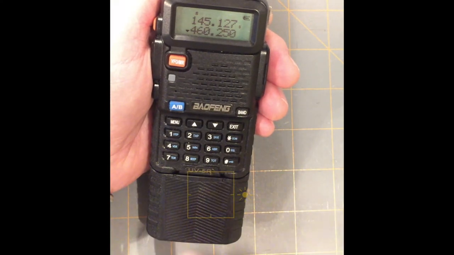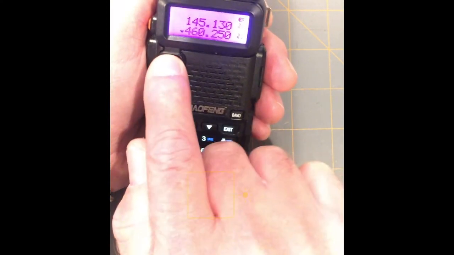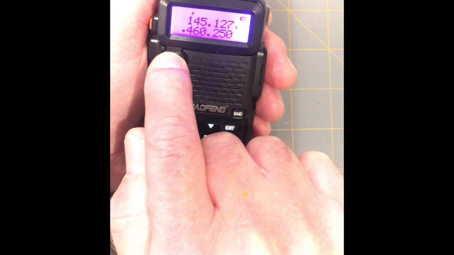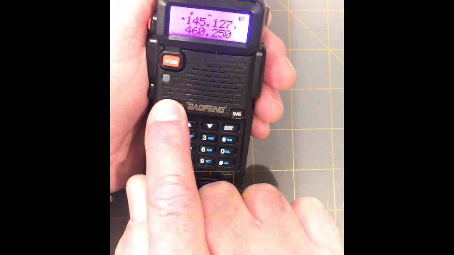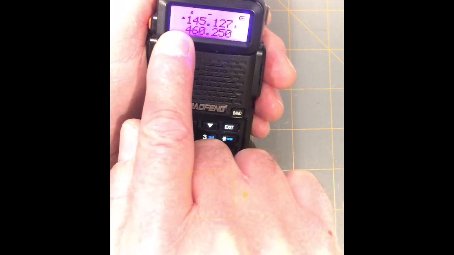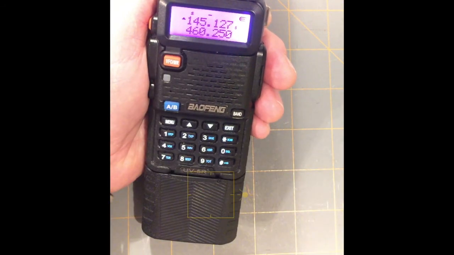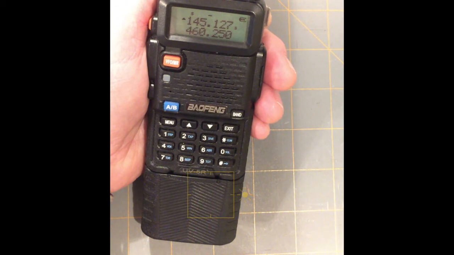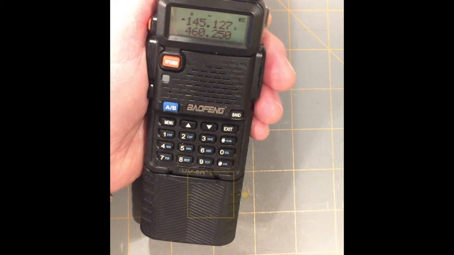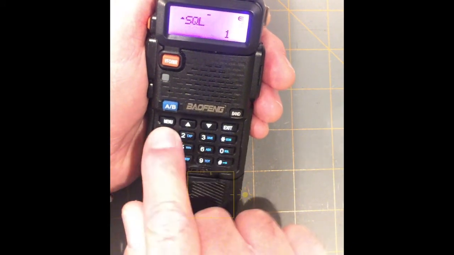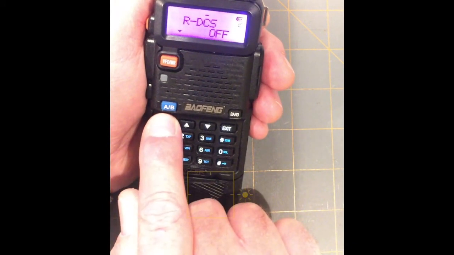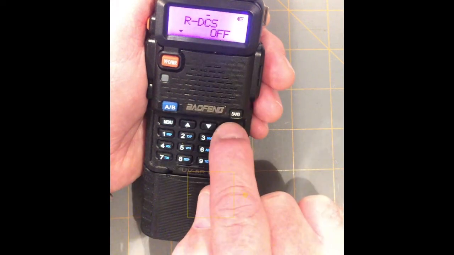Frequency mode. Channel mode. Frequency mode. Display line A. Set the tone menu items off, menu items 10 through 13. Menu. DCS.